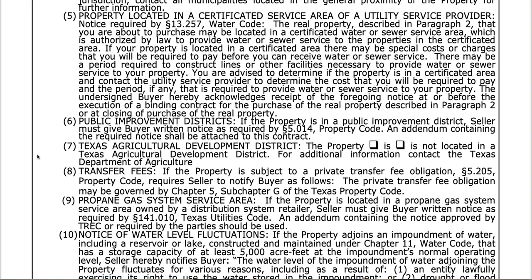Texas Agricultural Development District. This property is or is not located in the Texas Agricultural Development District. For additional information, contact the Texas Department of Agriculture. At the point of this video, there is not a Texas Agricultural Development District in the state of Texas. This has nothing to do with agricultural exemptions. I've seen agents put that the property is in one because the property is ag exempt. That has nothing to do with Texas Agricultural Development Districts.